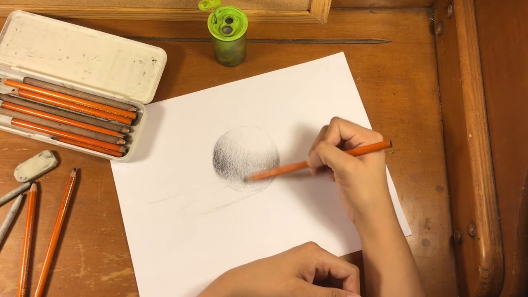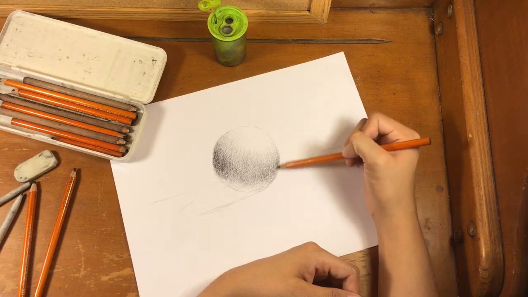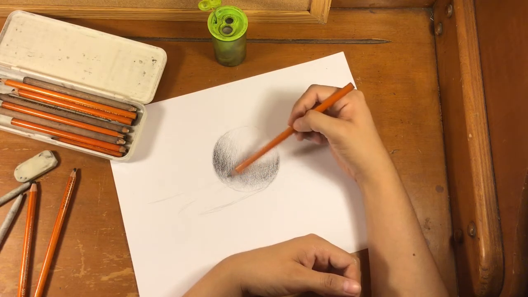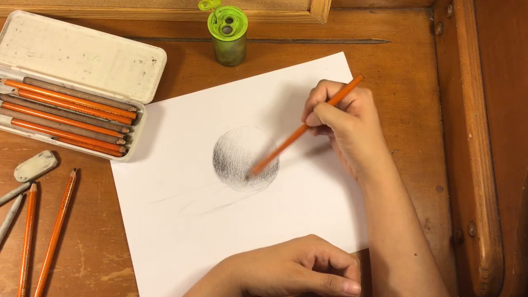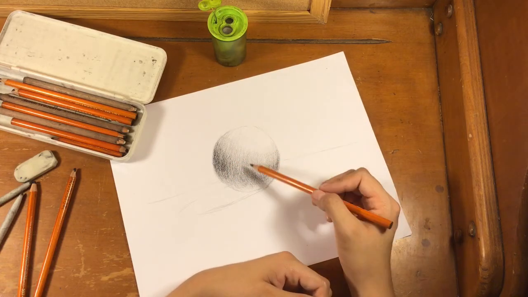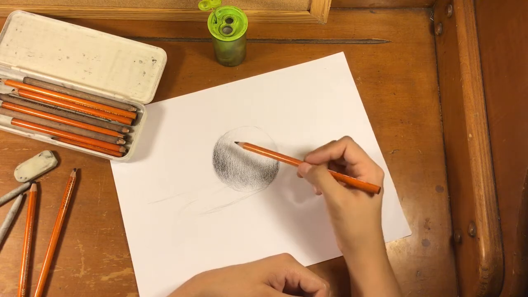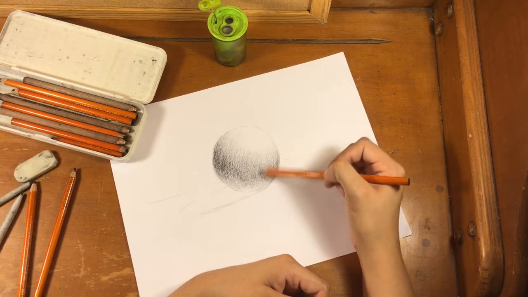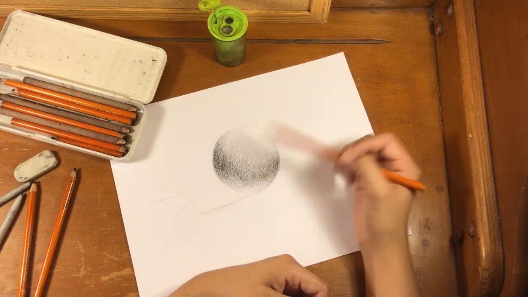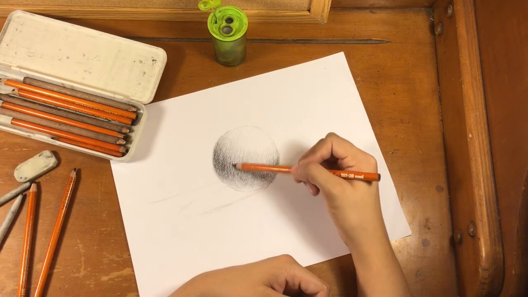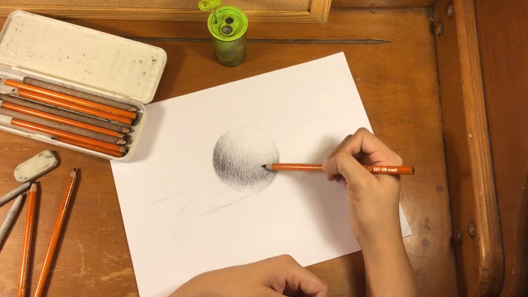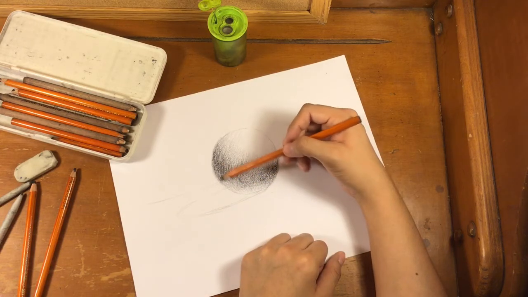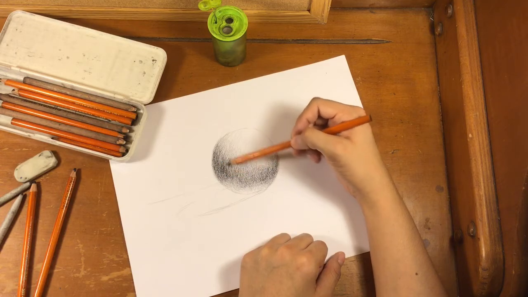The bright light where the light hits the sphere is called the highlight. The center of the sphere where light transitions into dark is called the midtone area. And the darkest part of the sphere, where I will be shading a lot more darker, is where the deep shadow is, or basically the place where hardly any light hits it.